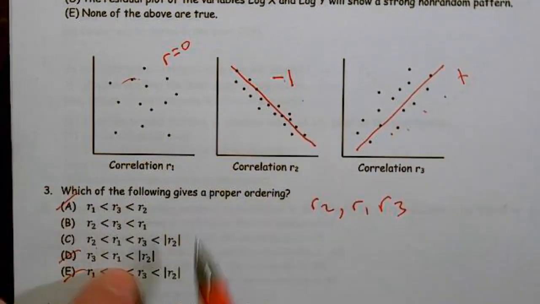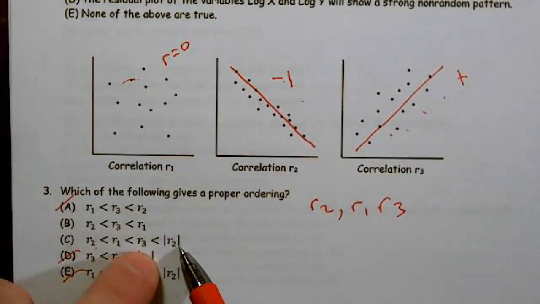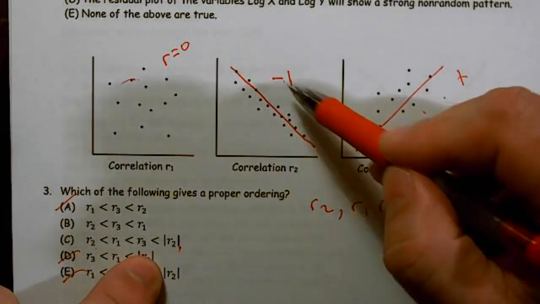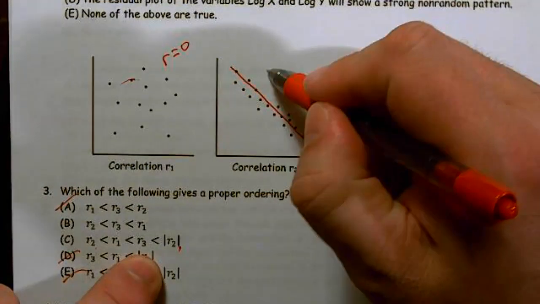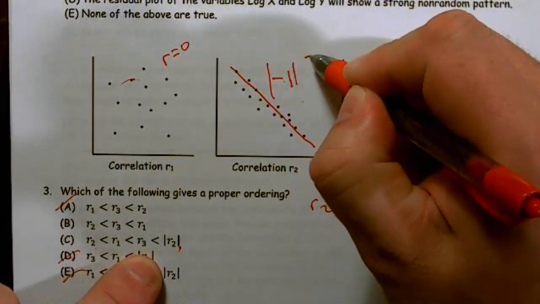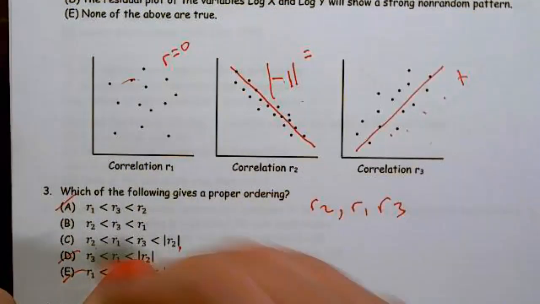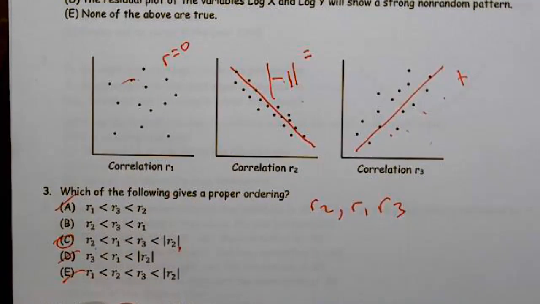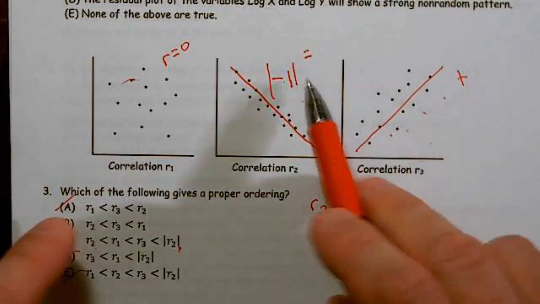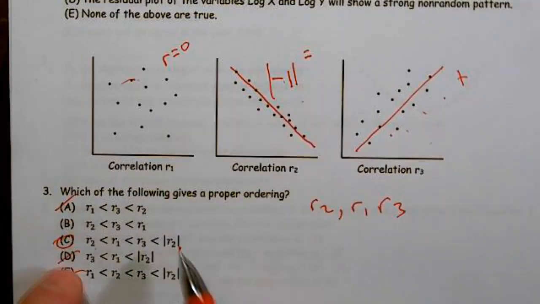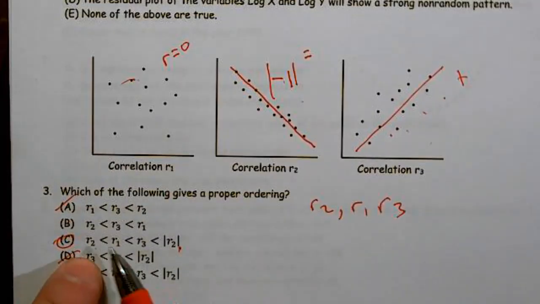And then they put R2 in absolute value signs. And the fact that it has the absolute value signs means if I take the absolute value of this, it's going to be close to a positive 1. It's not a positive 1, but it's getting close. So the absolute value of the -1 turning into a positive, my best answer is going to be C.